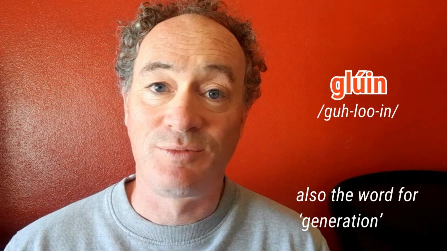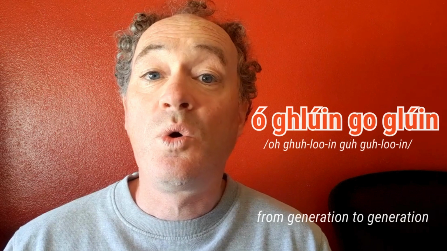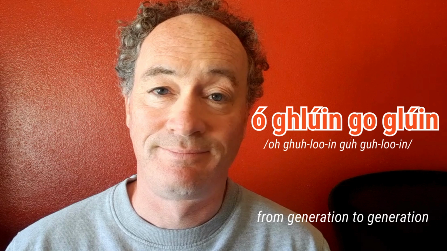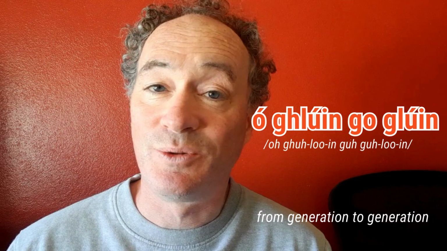Okay, moving down to the knee. The Irish word for knee is glúin. And this same word, glúin, is also the word for generation in Irish. So if you wanted to say from generation to generation, as in the means by which Gaeilge or folklore is passed down or transmitted from generation to generation, we say ó ghlúin go glúin.